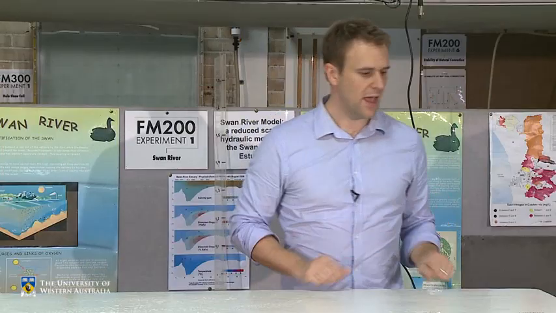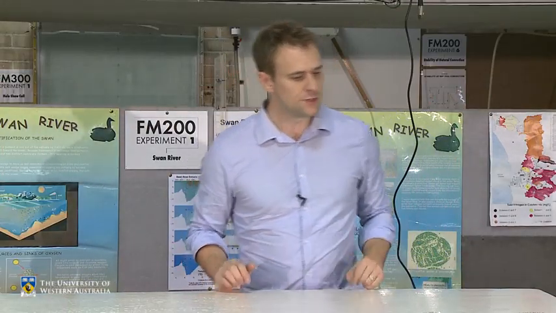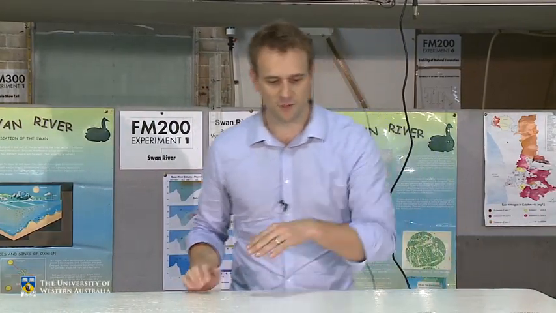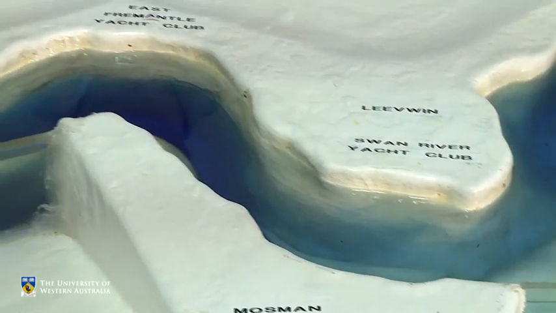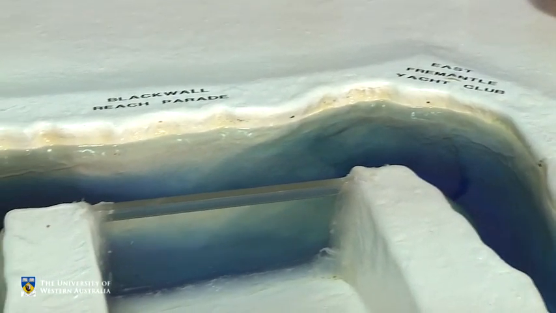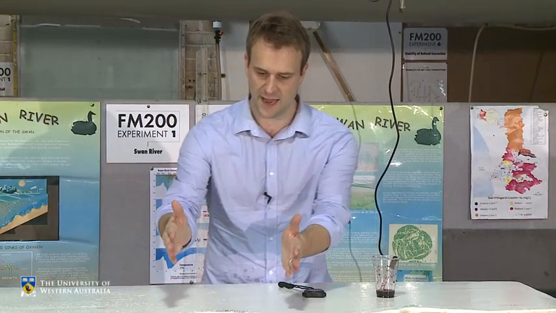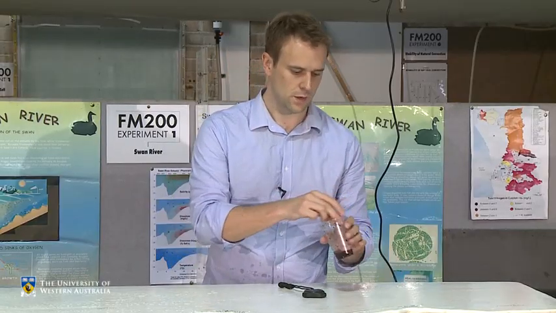What we want to do is measure velocities in the model and use that to make an inference about velocities in the real system. So what we can do is inject some dye into the model and see how high the velocities are in this area and see how we scale that up to the real system. So suppose we want to know the velocity at the East Fremantle Yacht Club. When the tide reverses, I'll inject some dye, I'll time how long it takes to move a known distance, and then use that to calculate the current velocity in the model.